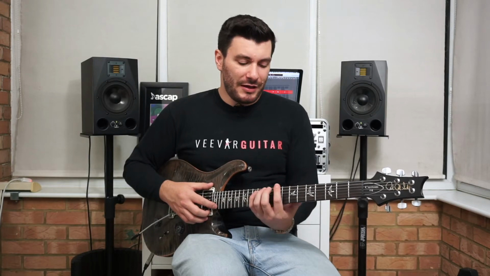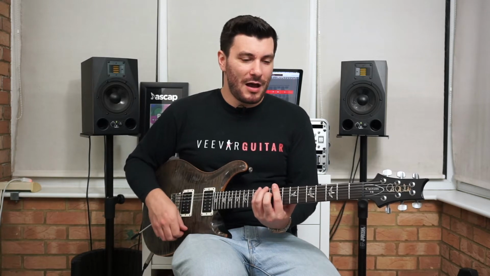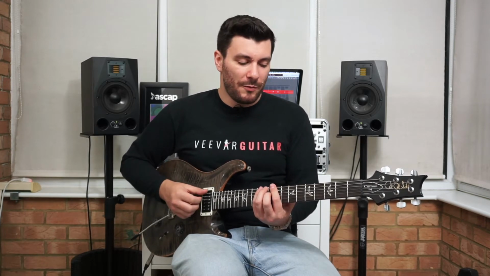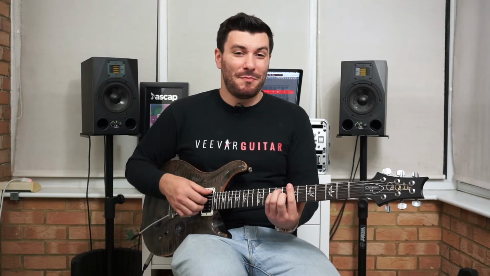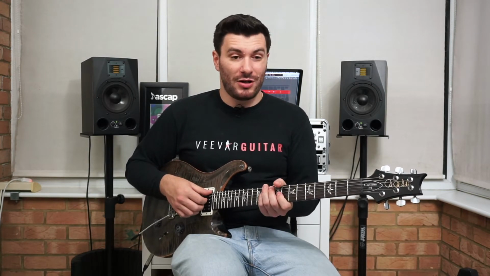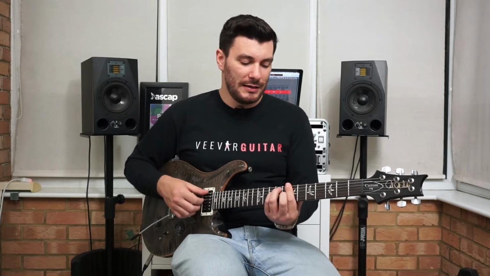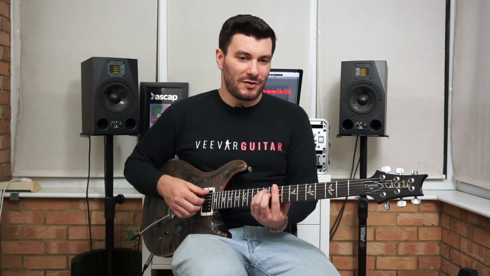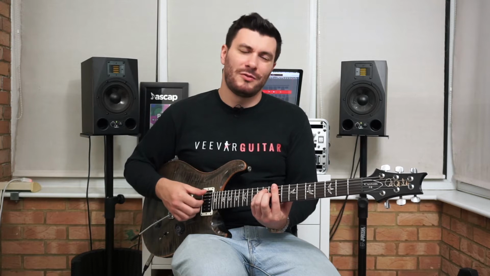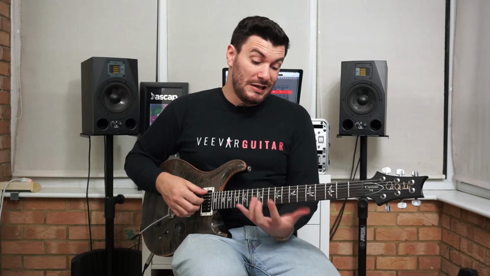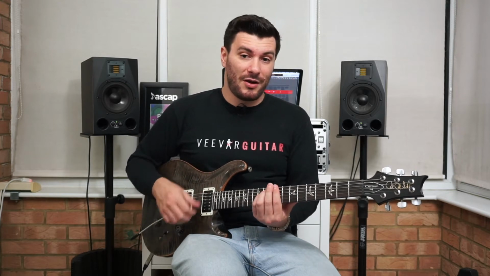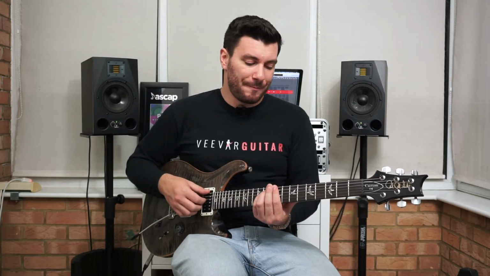Okay, so I know that I mentioned it's in C sharp Dorian earlier, so I'll talk a little bit more about that. From the chords, we can see that it says we're in B major or G sharp minor. It's either of those two keys, but because the first chord in the phrase always resolves back to that first chord, which is C sharp, I would call that C sharp Dorian.